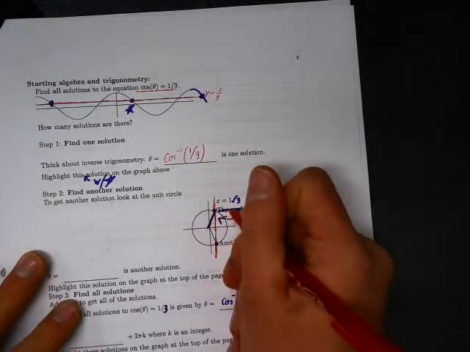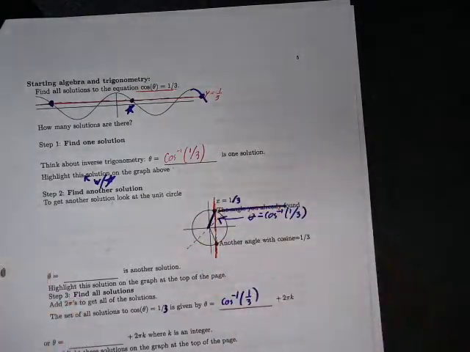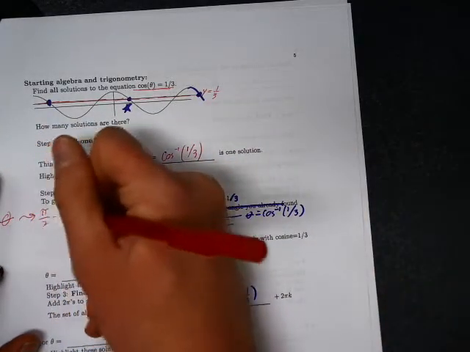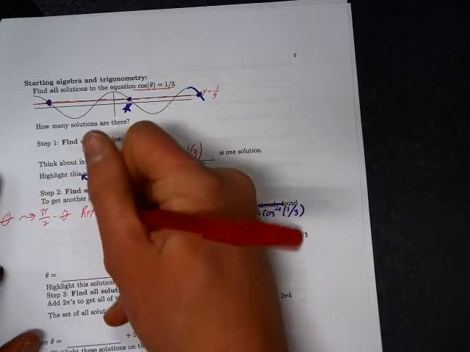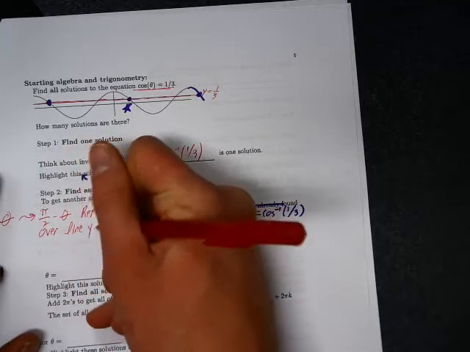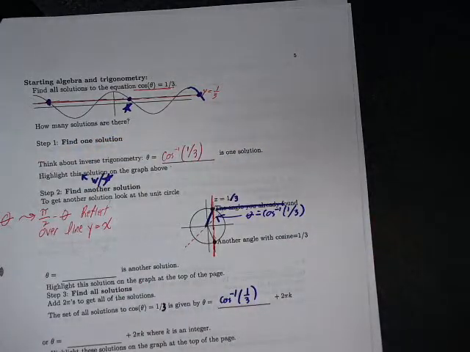Subtracting pi over 2 would shift this, that would achieve a reflection over the line y equals x, which isn't quite what we want. So not pi over 2, but what if we want to subtract theta from 2 pi?